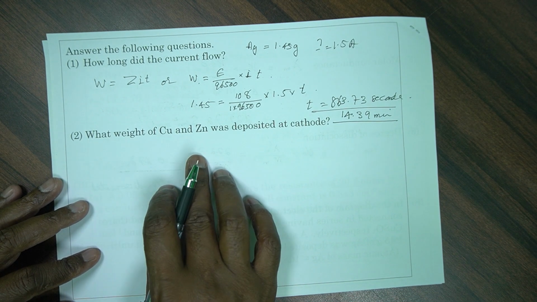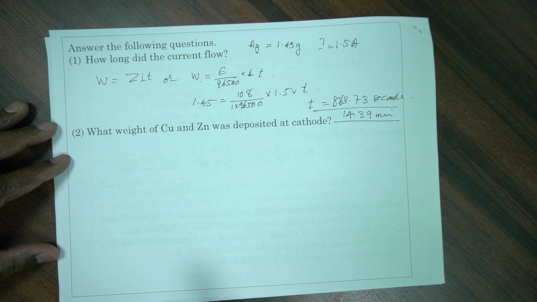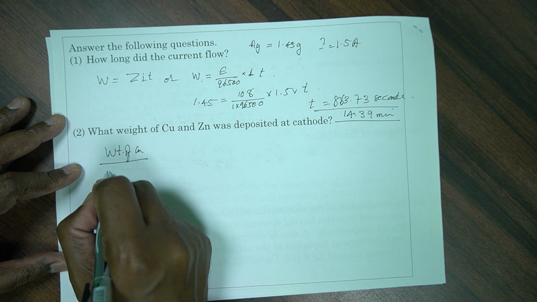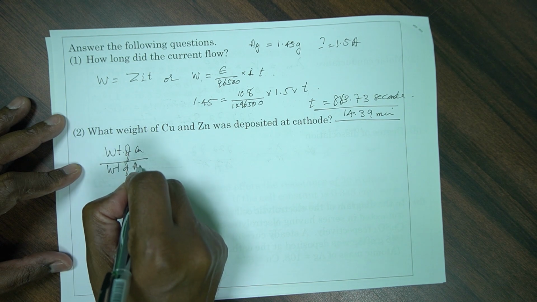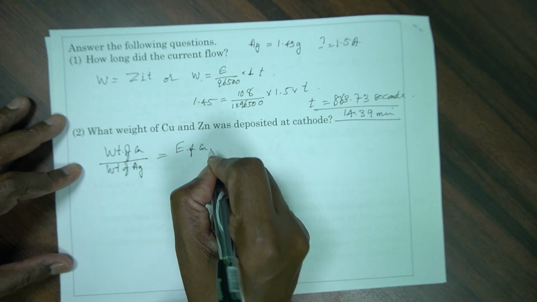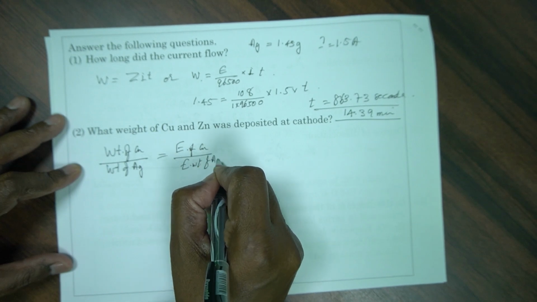Next part is what weight of copper and zinc are deposited at the cathode. So the formula we can use: weight of copper upon weight of silver is equal to equivalent weight of copper upon equivalent weight of silver.